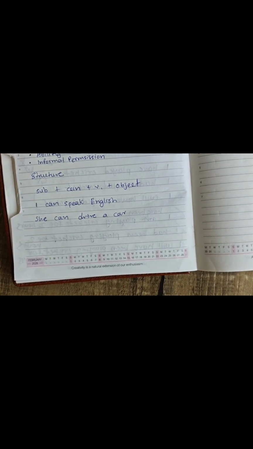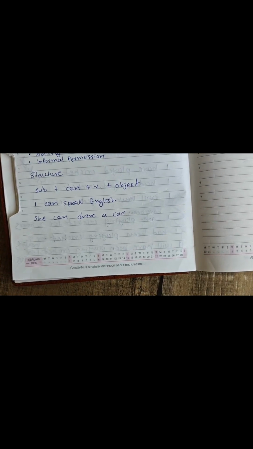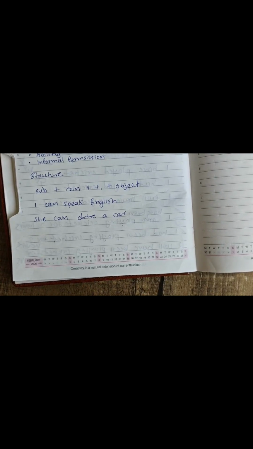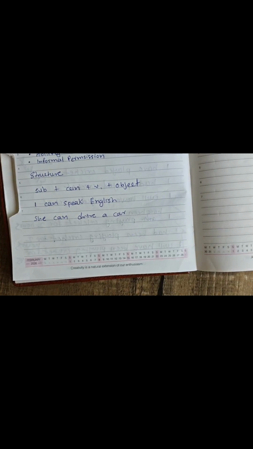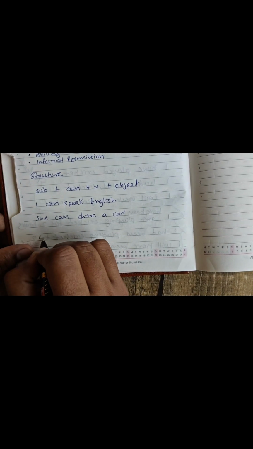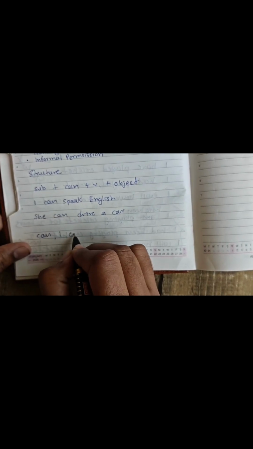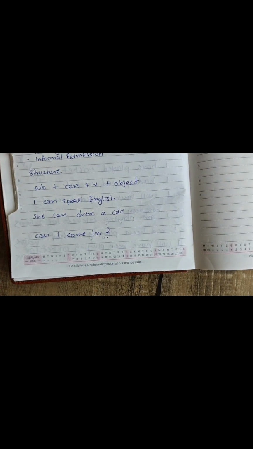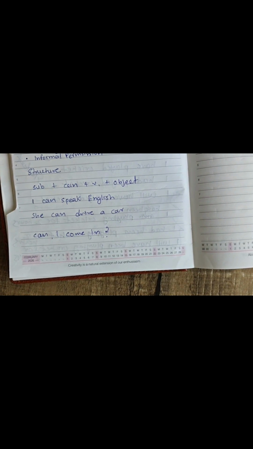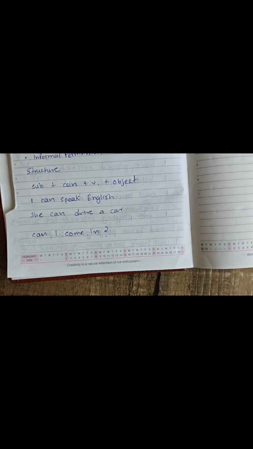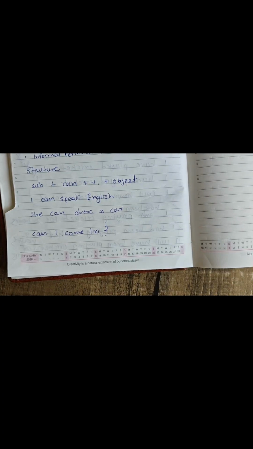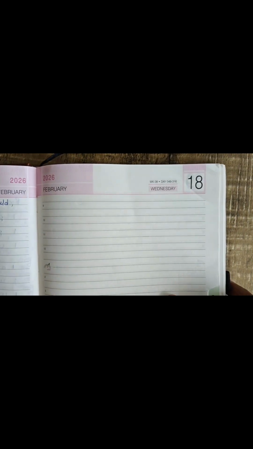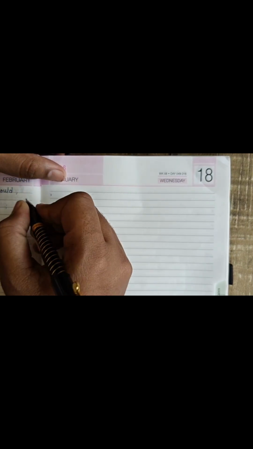Then when we want to ask a question to somebody, in an informal way, we can't use this in a formal way. If we want to ask somebody, can I come in, at that time we can use the helping verb can at the start of the sentence. Can I come in. But when we were in school, we were not using this can. We use may, because that sounds more formal. So this is a very informal way to communicate. That's why we are not asking with can while we are in school.